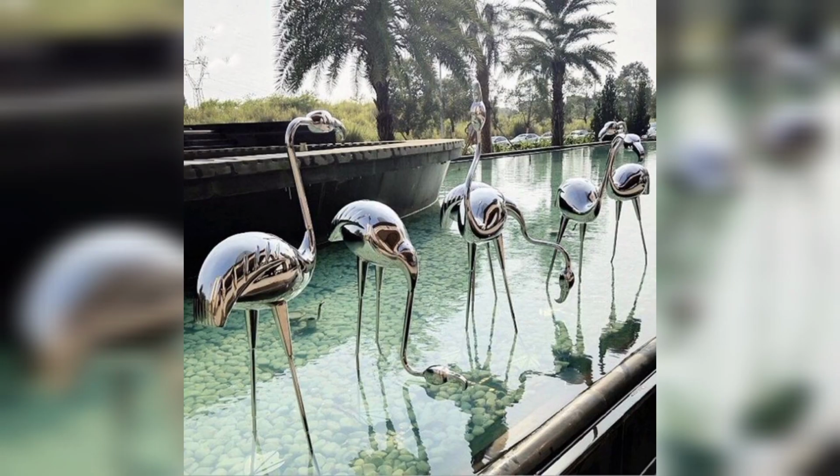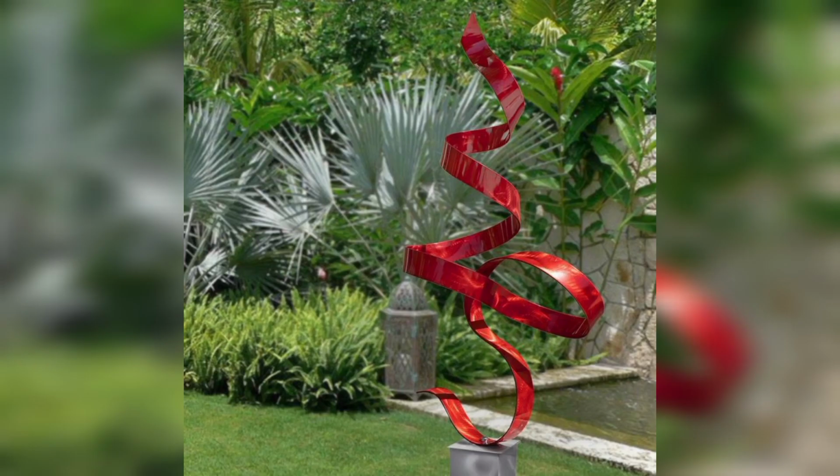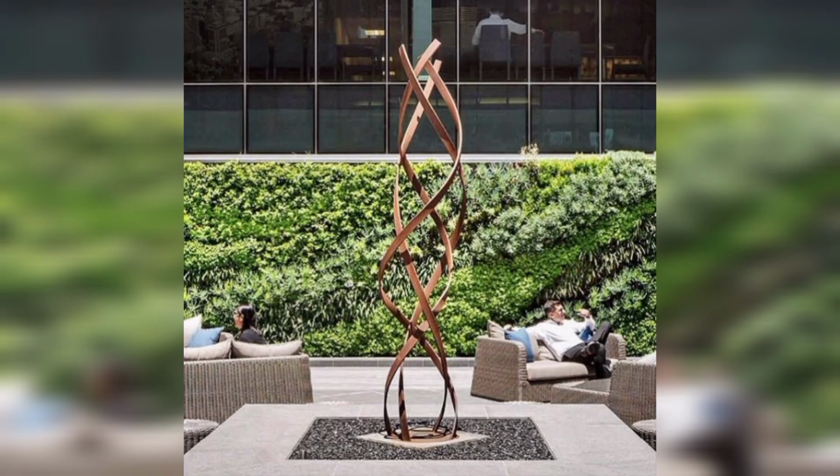Illuminated sculptures. Illuminate your garden with strategically placed sculptures equipped with lighting. After dark, your garden will transform into a magical wonderland, showcasing the sculptures in a whole new light.